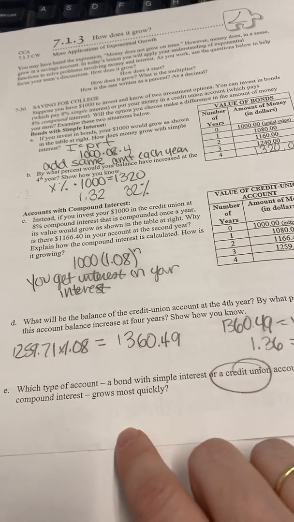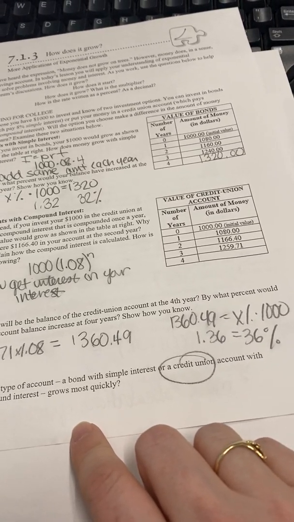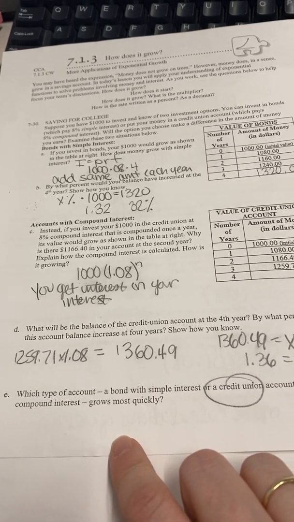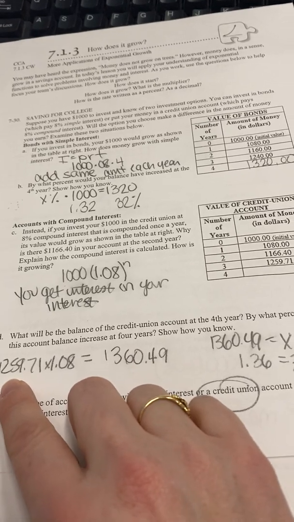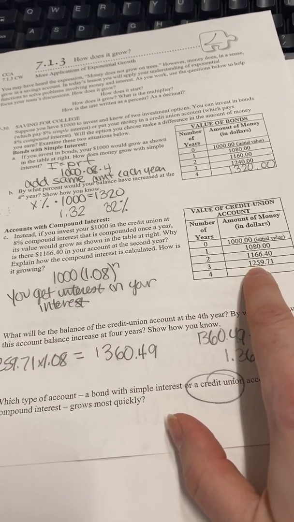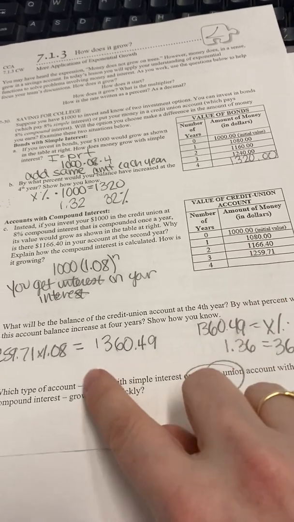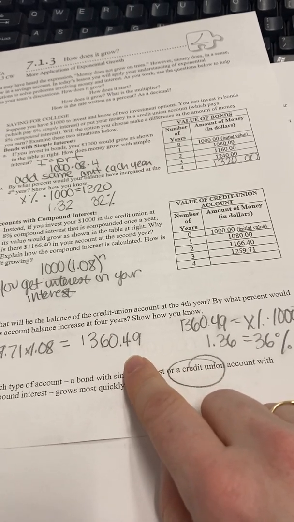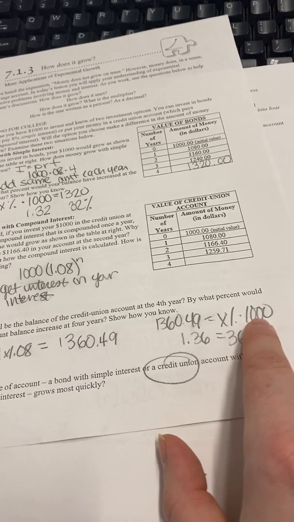Says, what will be the balance of the credit union account on the 4th year, and by what percent would this account balance increase at 4 years, and show how you know. Well, one way you could do it is you could take your year 3 and take it times 1.08. When you do that, it'll tell you how much is in there on the 4th year, which is 1,360 with 49 cents. So then what percent is that of what you started with?